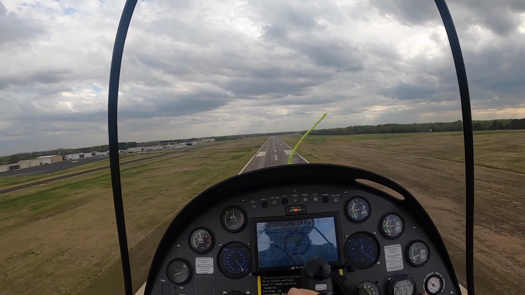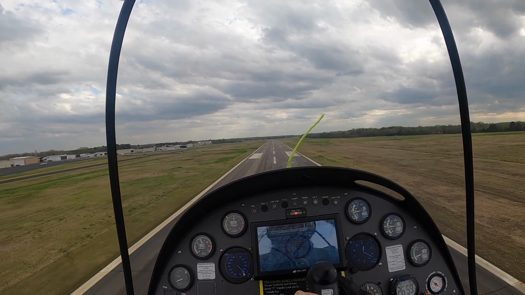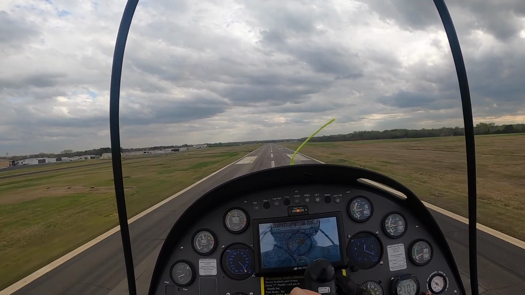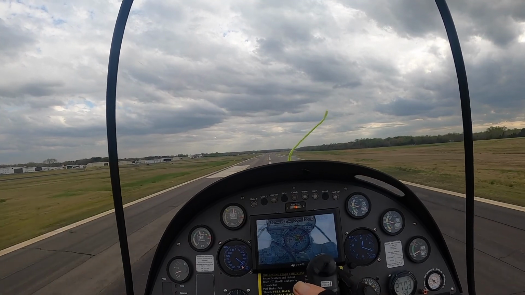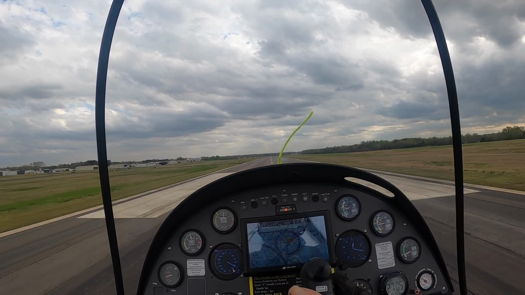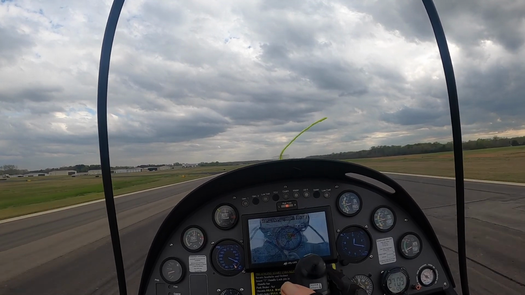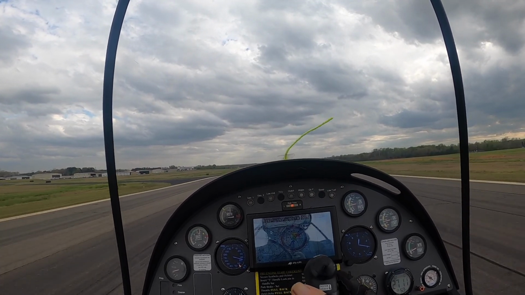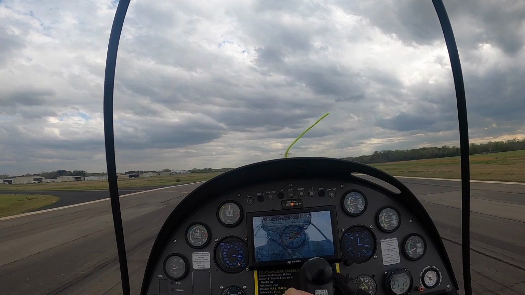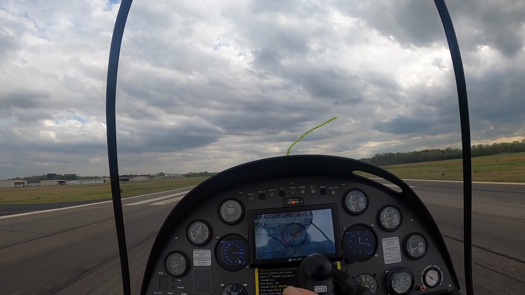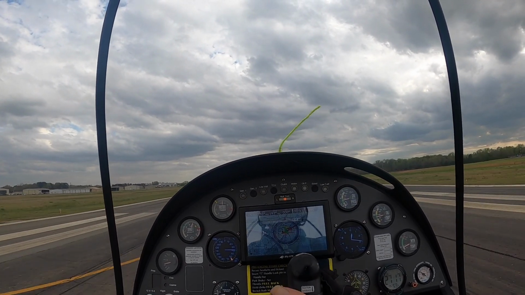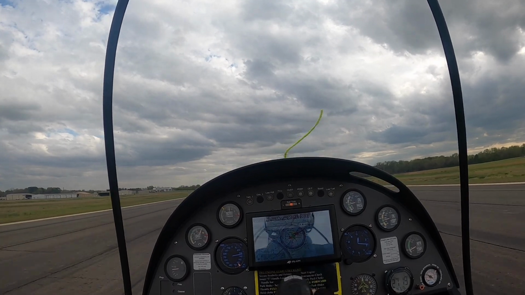Just maintain good control, good touch on the cyclic, coming down close to the surface, keeping your eyes down the runway. Don't look at any instruments at this point. Looking at that white line. Watch the nose kind of come up when your cyclic is coming back. Add a little power. Bring the nose up more. Land on the mains, not the nose wheel.